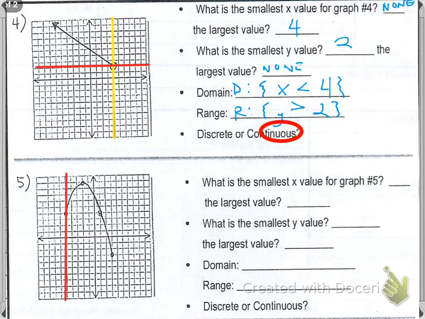If this is 0, 1, 2, 3, 4, 5, right? -5. Okay, what's the largest value for x? 3. Okay, so 1, 2, 3, right? What's the smallest value for y? Okay, -3, 1, 2, 3, right? What's the largest value for y?